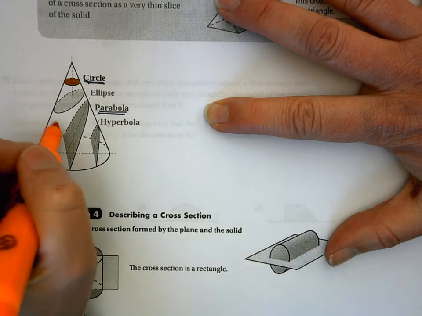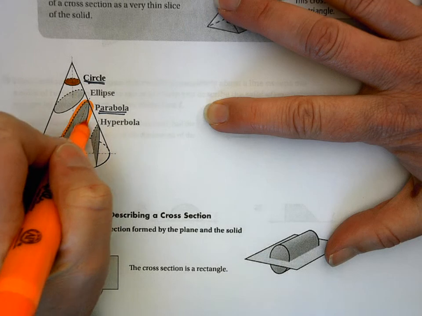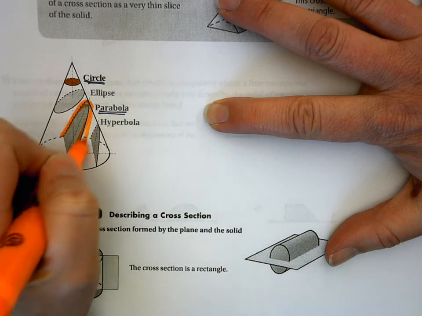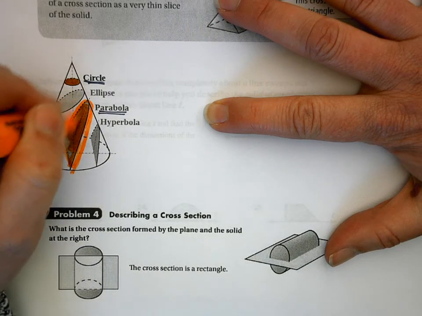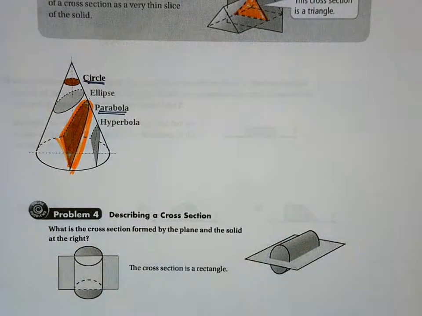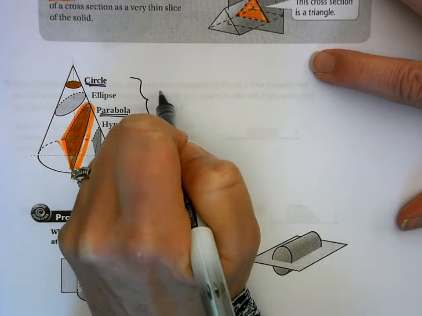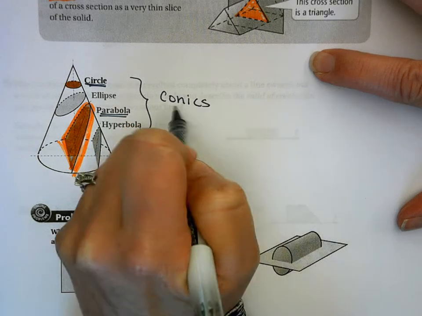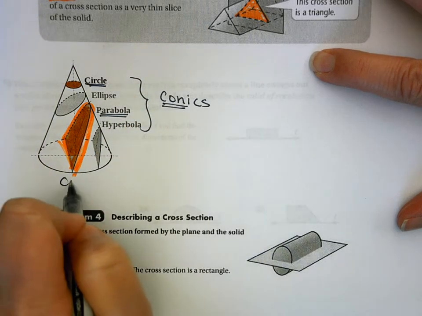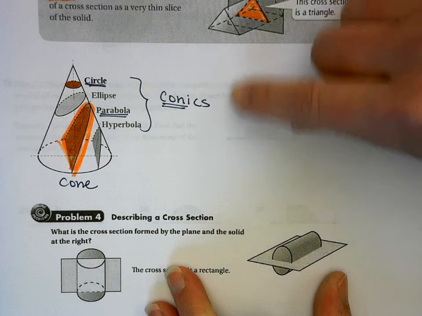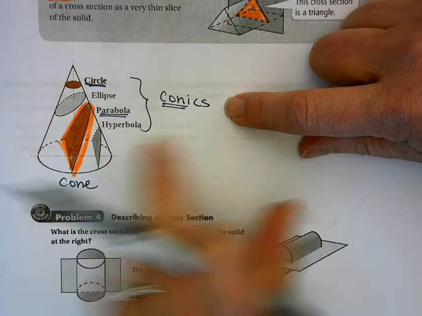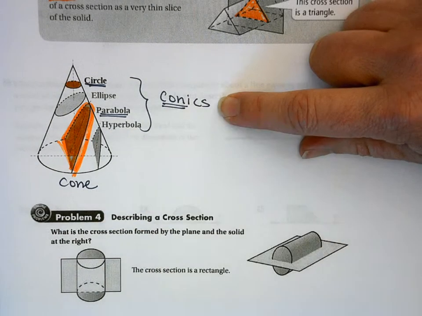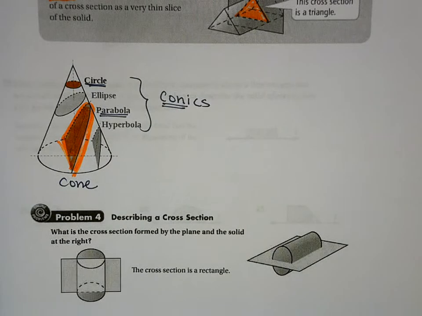If I were to slice it at an angle, so if my plane was at an angle, then I get what looks like maybe the opening of a cave. But that cross-section would actually be a parabola. And so all four of these figures are called conics, where the root word comes from cone. So when we studied circles and parabolas in chapter 7, we were studying two of the four shapes of a conic. And so that's one little relationship with our geometric modeling.